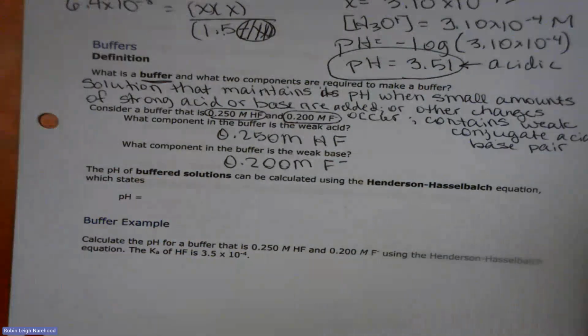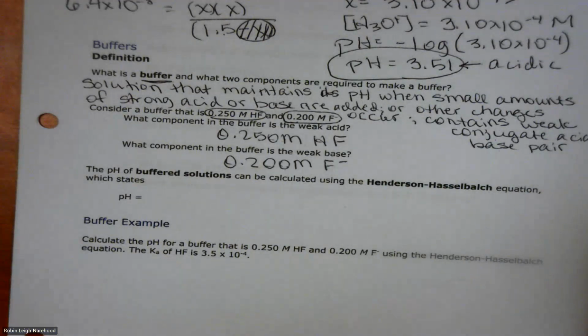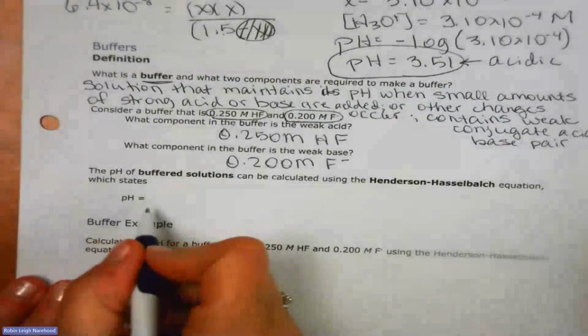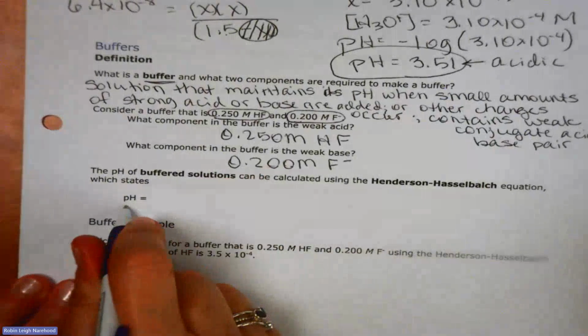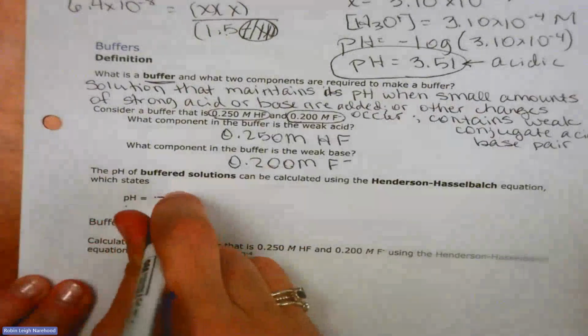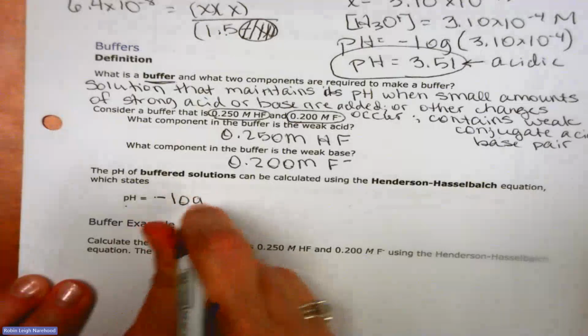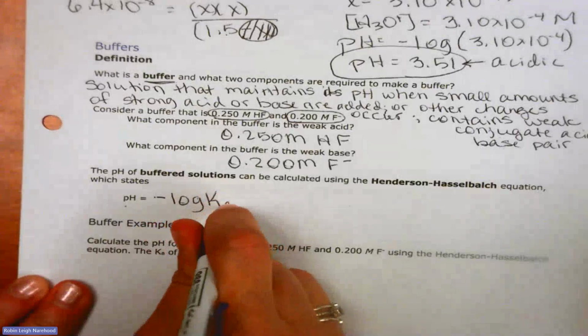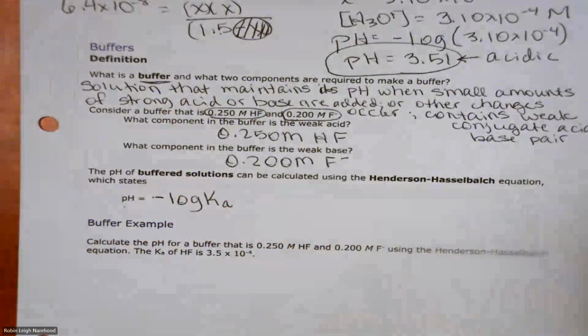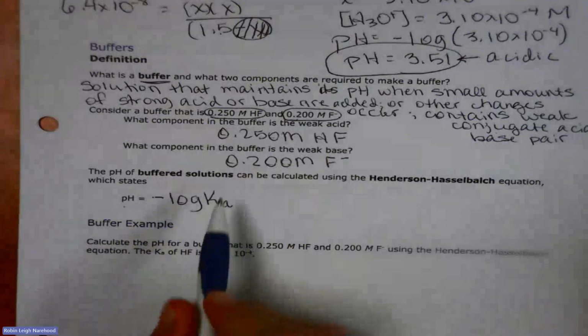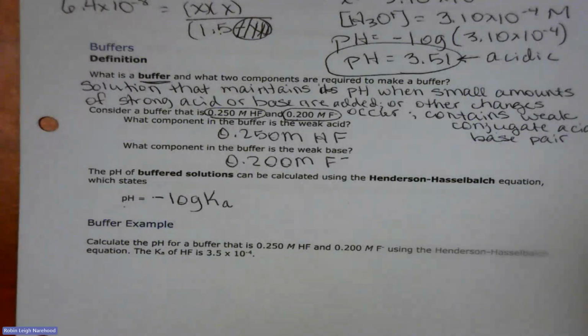In order to use it, you have to know which one is your acid, which one is your base, and how much of each you have. But that's it. The equation is pH equals the negative log of the Ka. The acid of the pair is the one that has the Ka, which is one reason you need to know what the acid is.